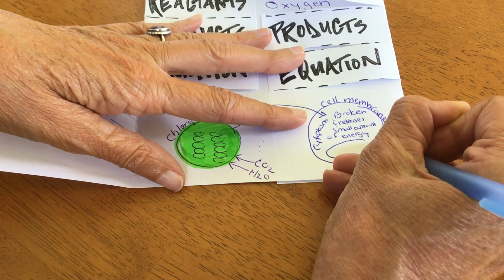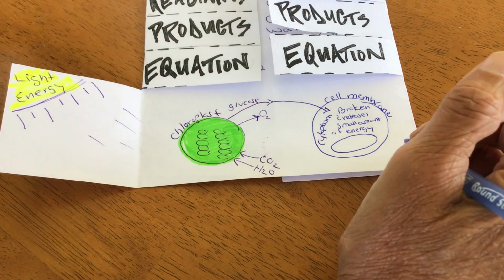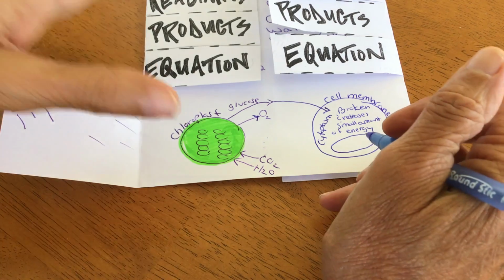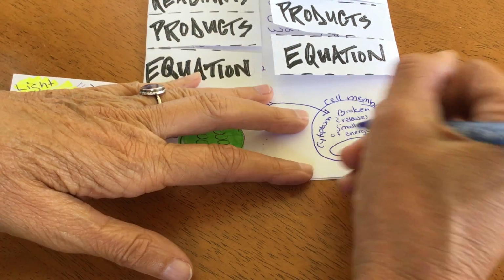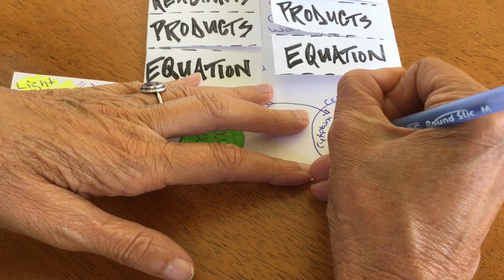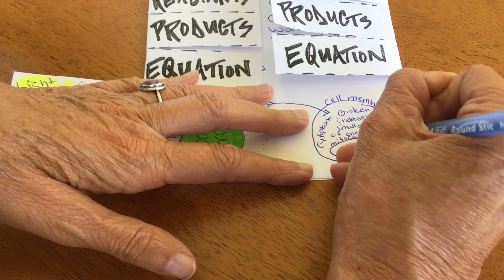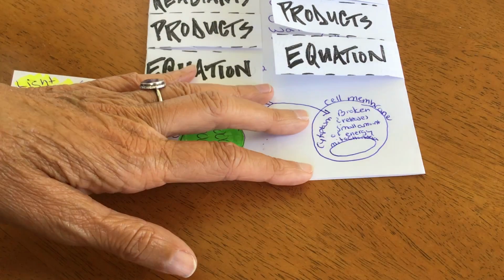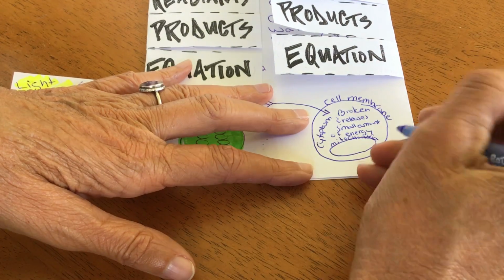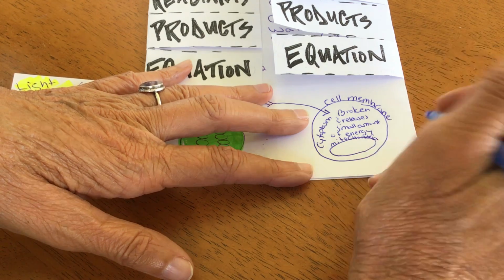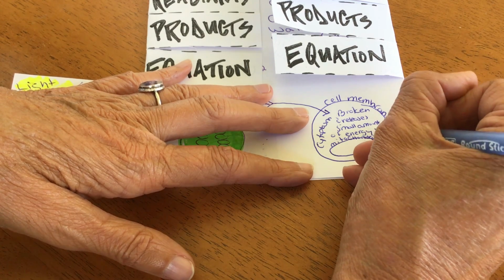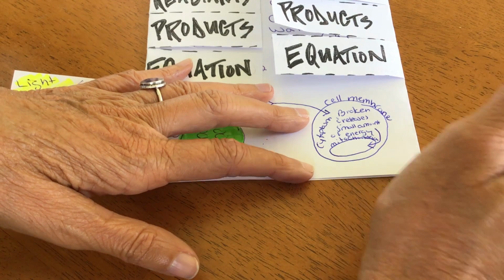You are then going to have a rather long organelle, so it's elongated, and this is the mitochondria. So we're going to need to label this mitochondria. The broken pieces of glucose are going to continue into the mitochondria.